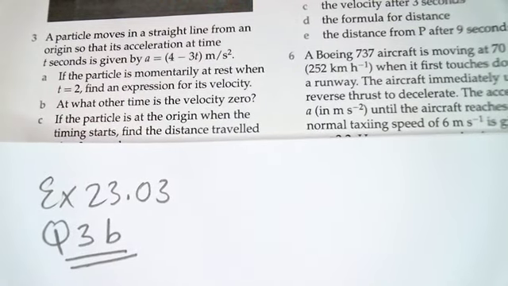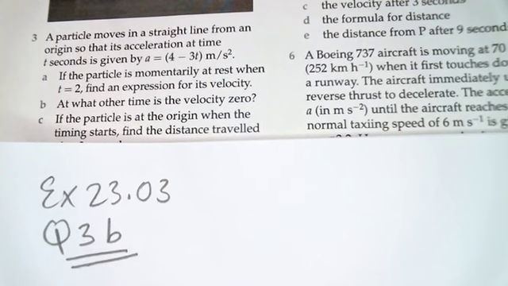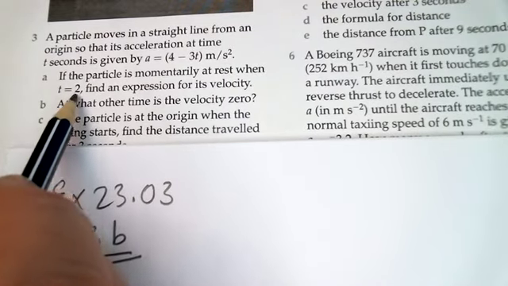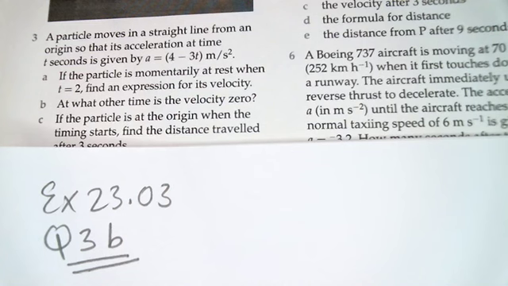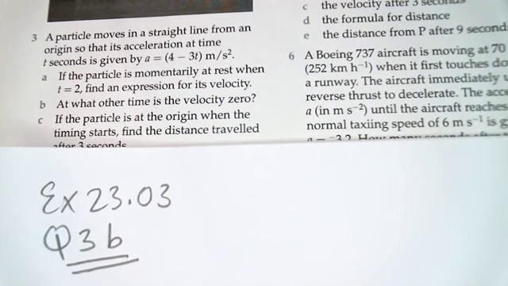Okay, let's have a look at question 3b for 2303. It says, at what other time is the velocity 0? Well, we know it's 0 at t equals 2, but there must be another time where t is something else and it's still 0. So how can we do that?